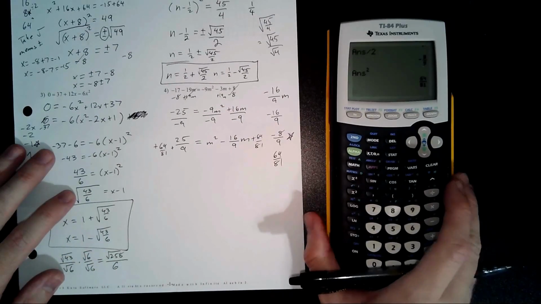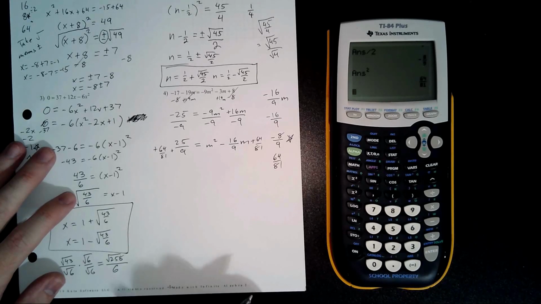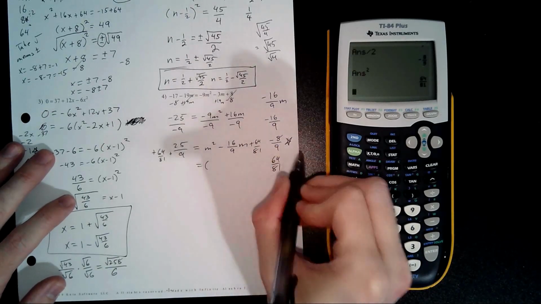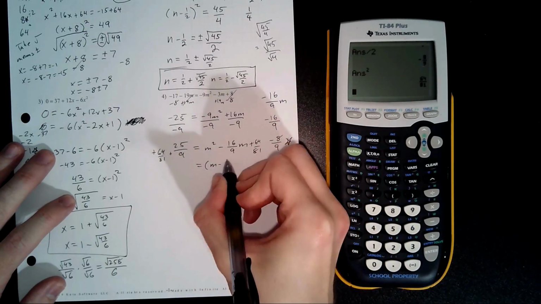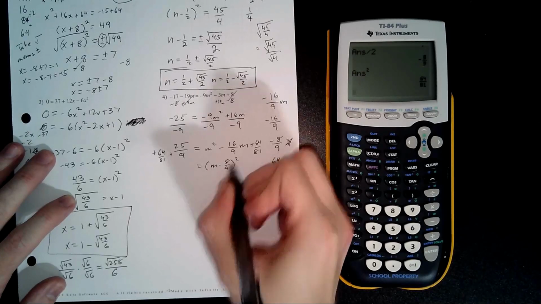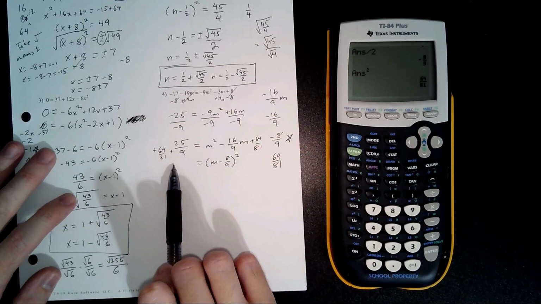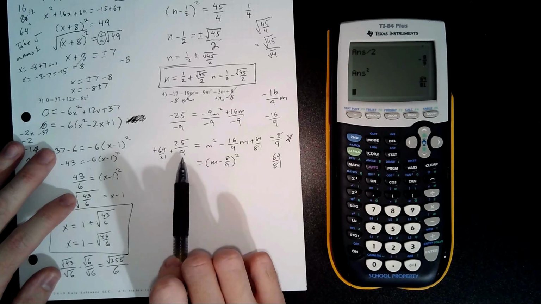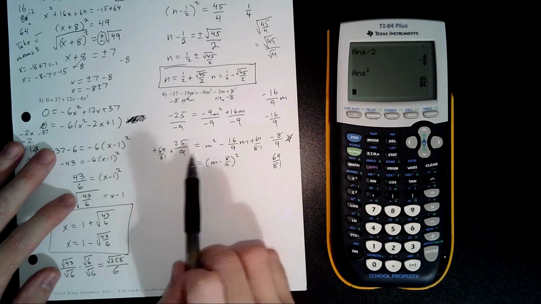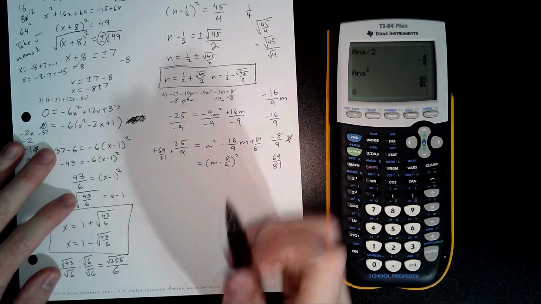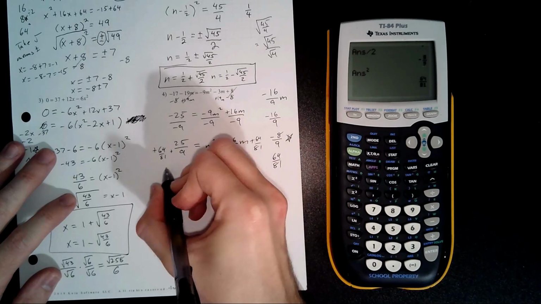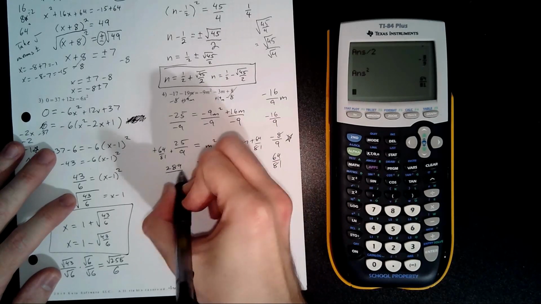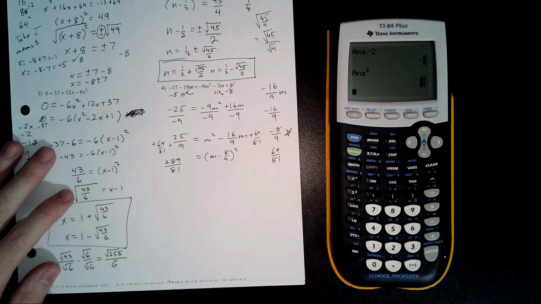Because we add 64 over 81 to both sides of the equation, the right-hand side is nice and easy. We already have the starred version. And you could just add fractions like you normally do. You know, multiply top and bottom by 9. You'll end up getting 225 plus 64. You'll end up getting, let's see, 289 over 81 equals this whole thing.